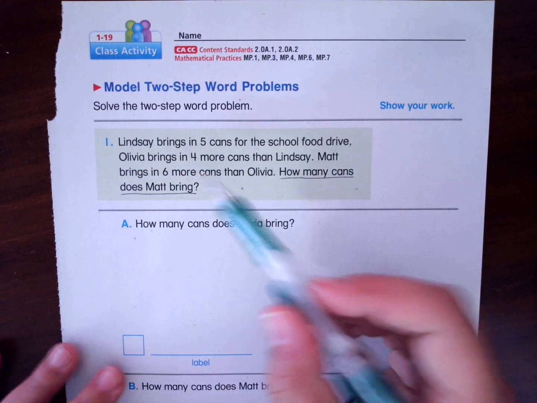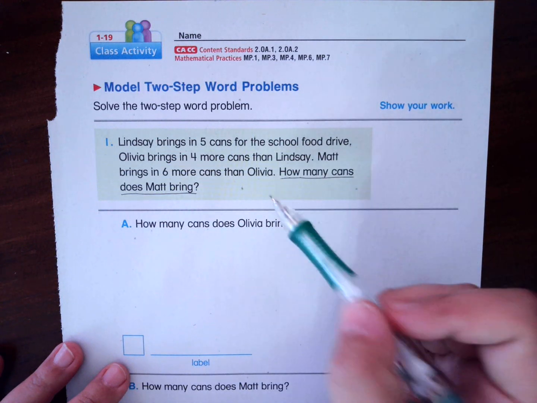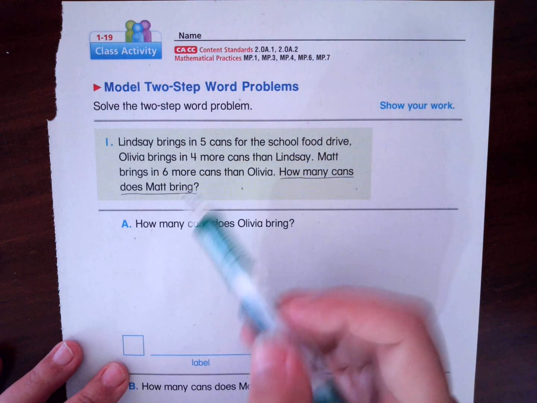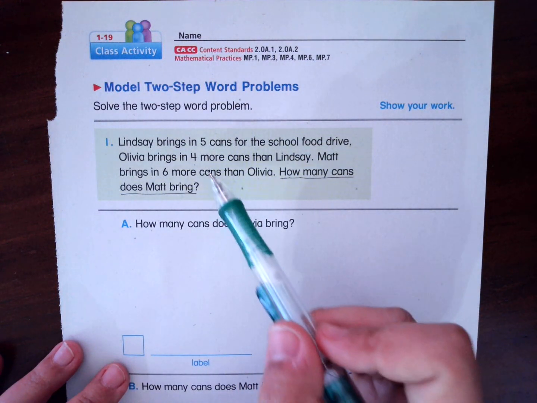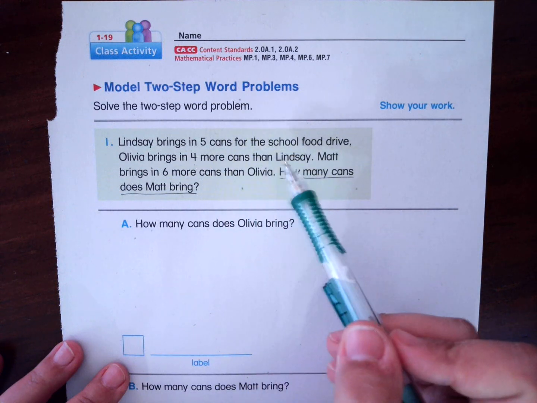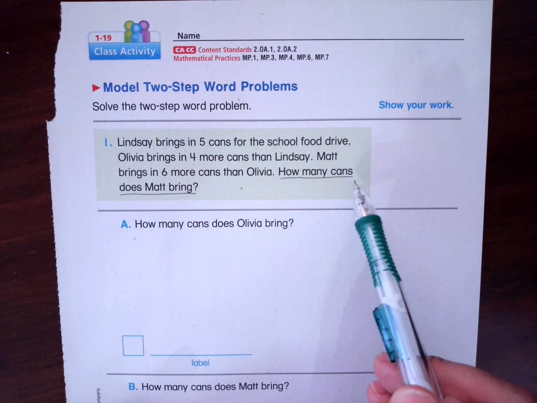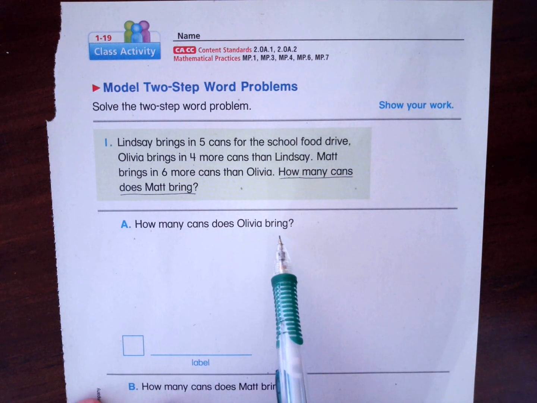Before we figure out how many Matt brought, I need to know how many did Olivia bring. I don't know how many Olivia brought. I do know, though, that she brought 4 more than Lindsay. So if I ignore Matt altogether, can I figure out how many cans did Olivia bring?